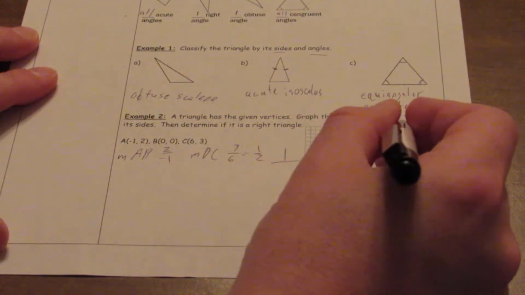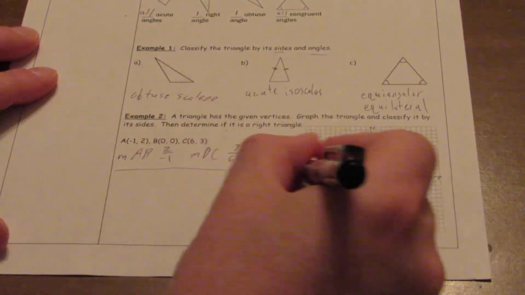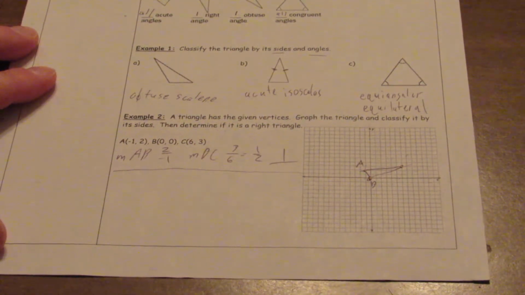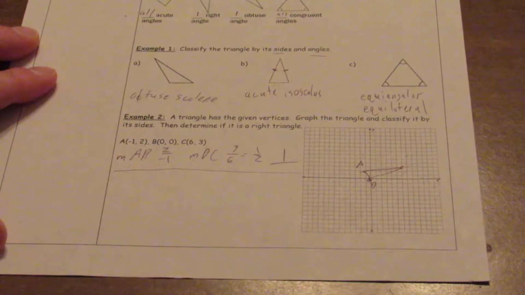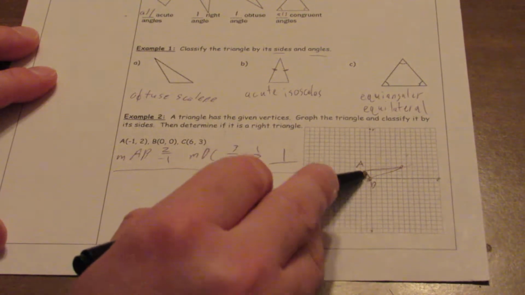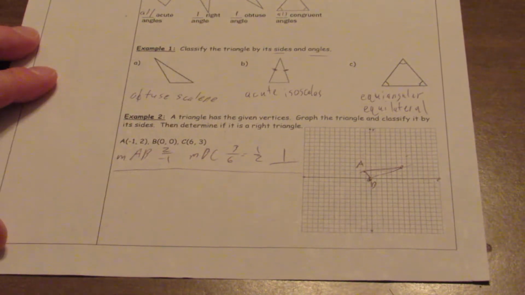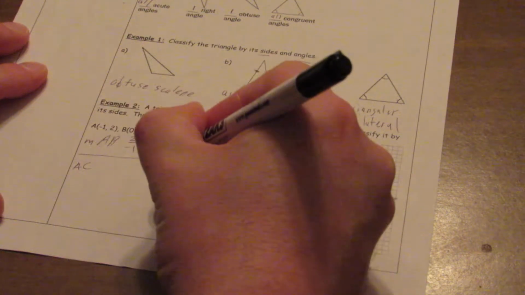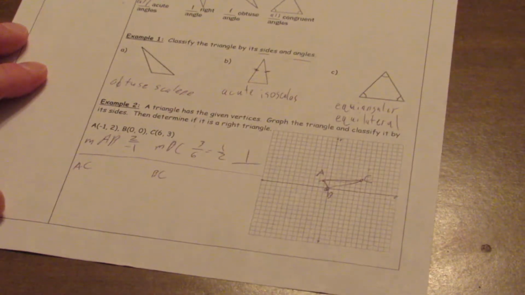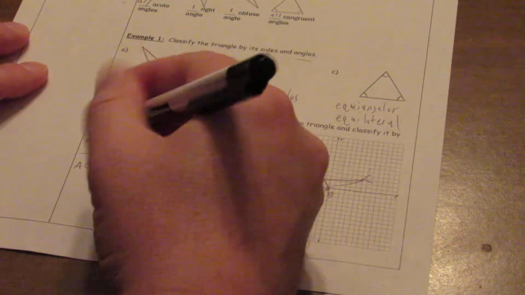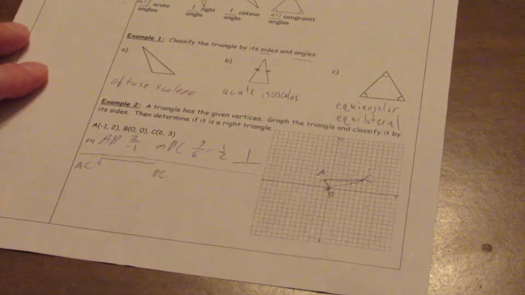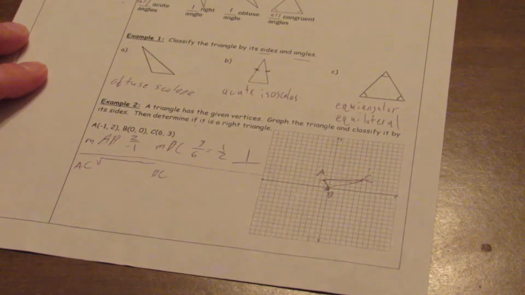Then to look at classifying it by sides, and this is the harder part, we need to look at the length of the sides. Sometimes they're nice, and there's things I can count. In this case, they're not. Generally we don't want to make this assumption, but AB is clearly shorter than the other two. So what we want to check is AC and BC. And what we're going to do for that is the distance formula.